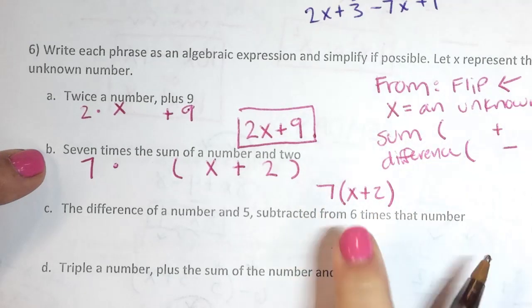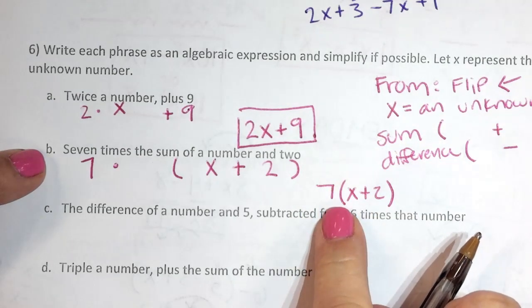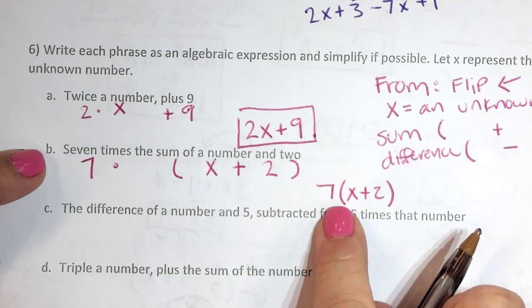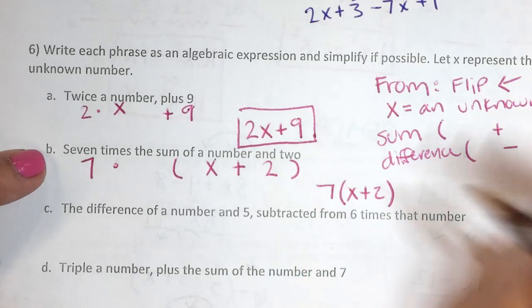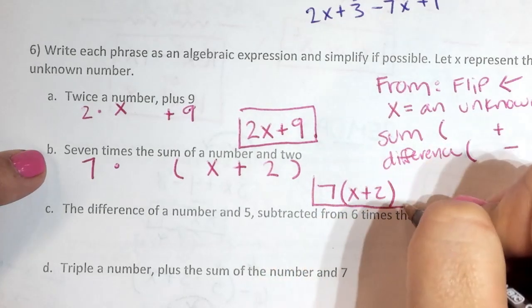Do I have to put the multiplication symbol? No, because what do parentheses represent? Multiplication. Now, if I put the multiplication symbol, am I wrong? No.